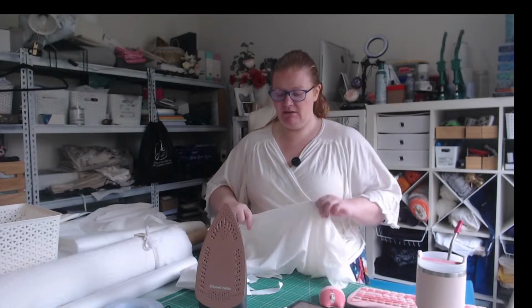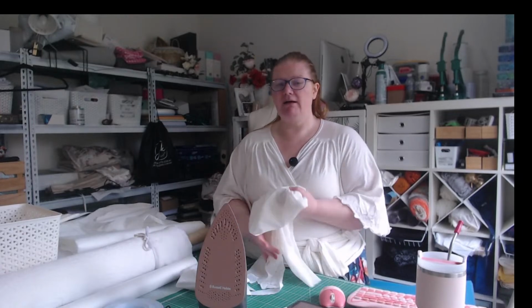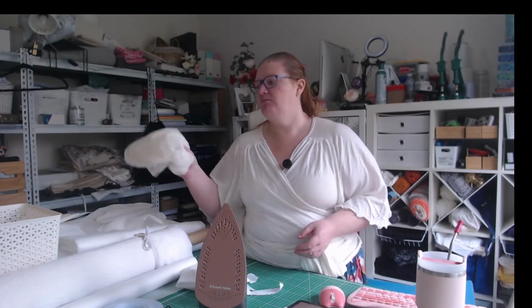But yeah, back to the interfacing topic we're talking about. I want you to really go out there and experiment. Definitely make yourself a bag so you can see how interfacing is going to sit against the garment or against the fabric, so you can see the kind of structure it gives. Make yourself a bodice that has a collar.